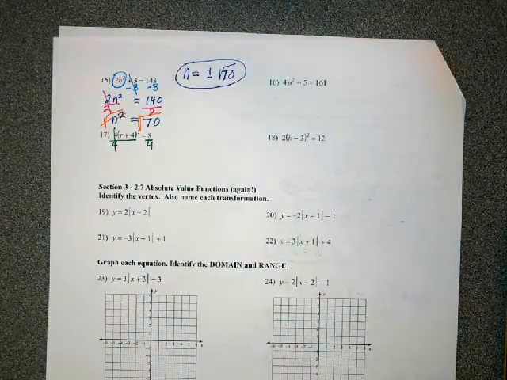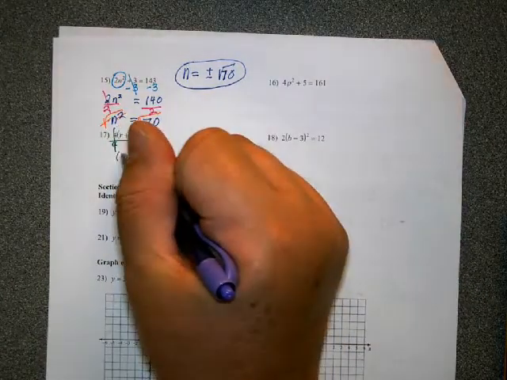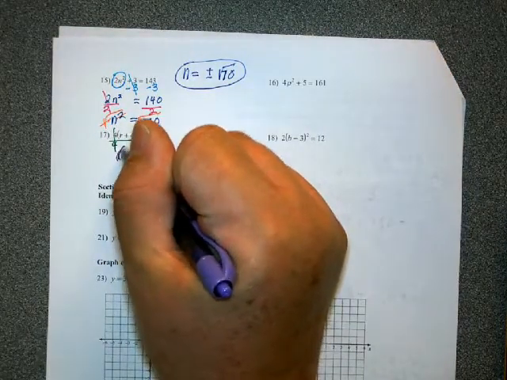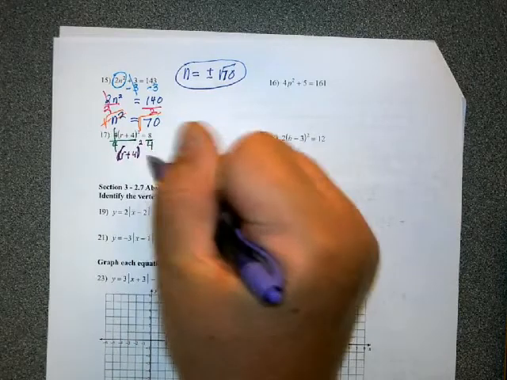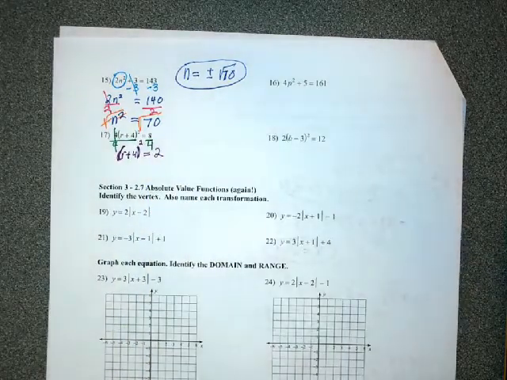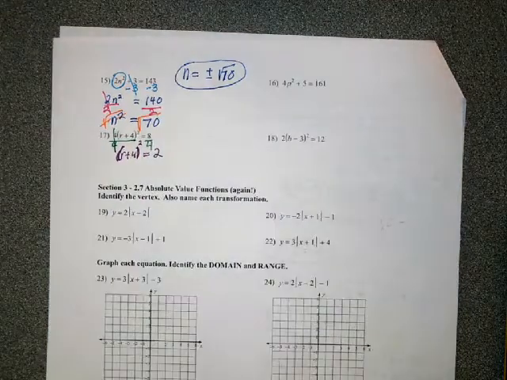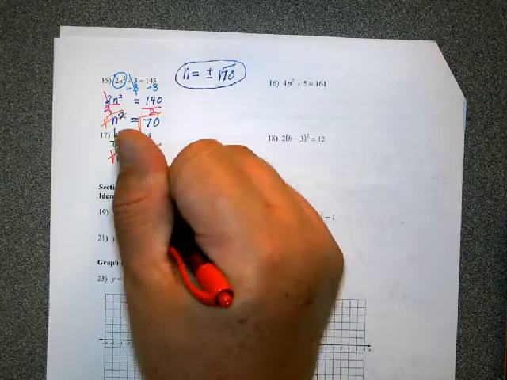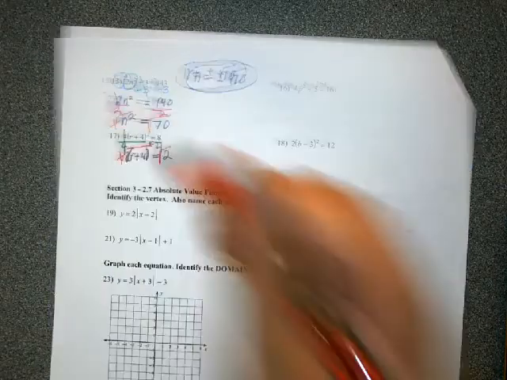I have to put it in parentheses still because I still have that power 2. 8 divided by 4. Take the square root. Now that I don't have any mathematical operations on that quantity, I can drop my parentheses. r plus 4.